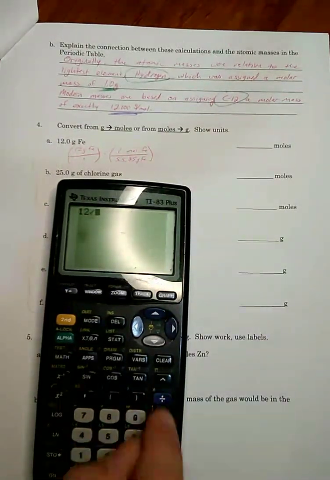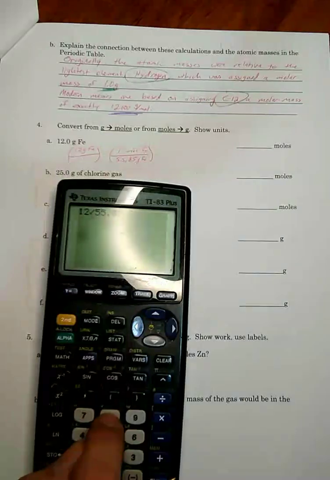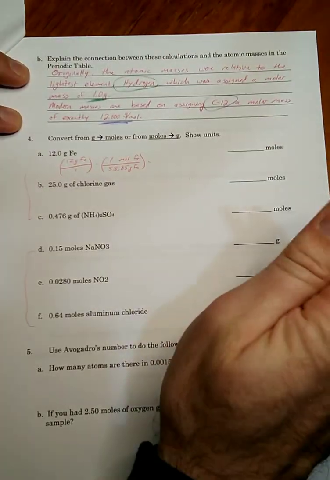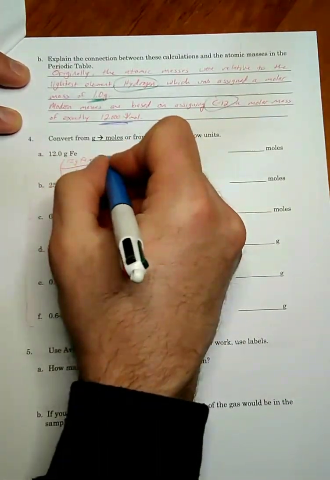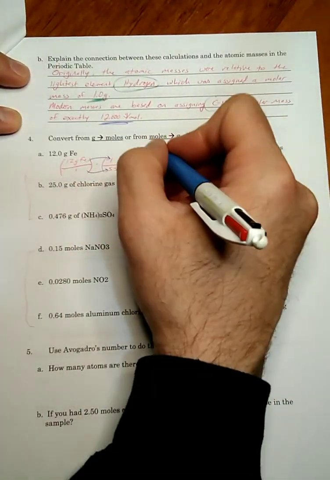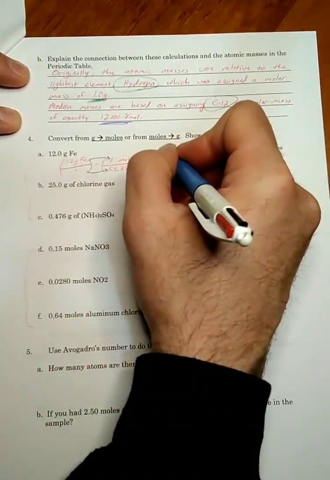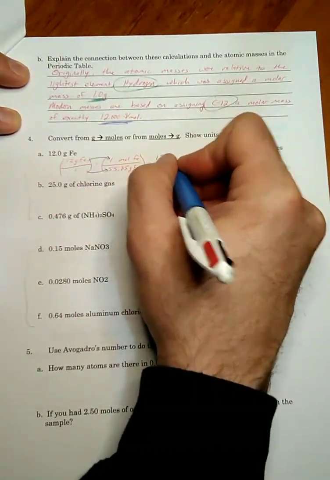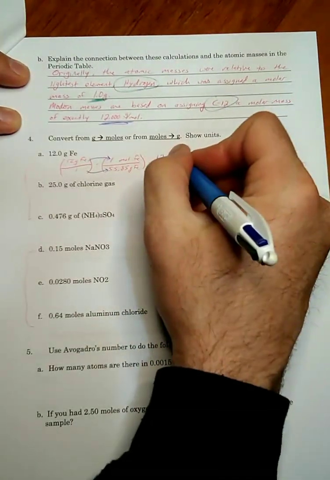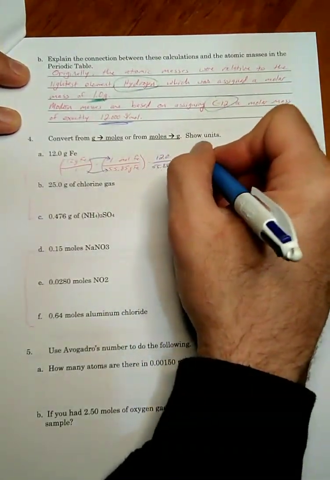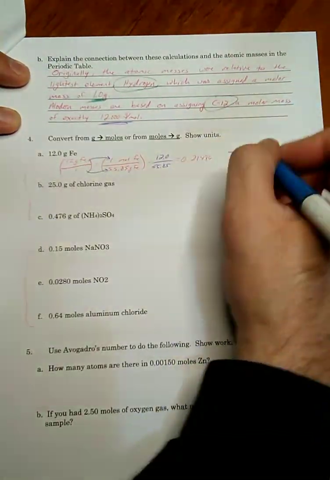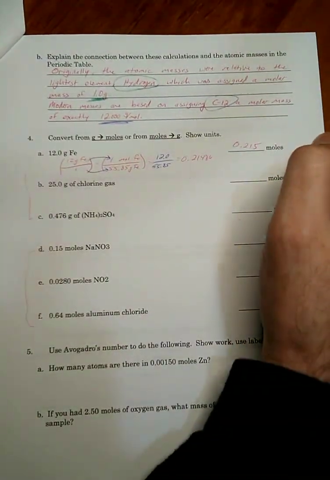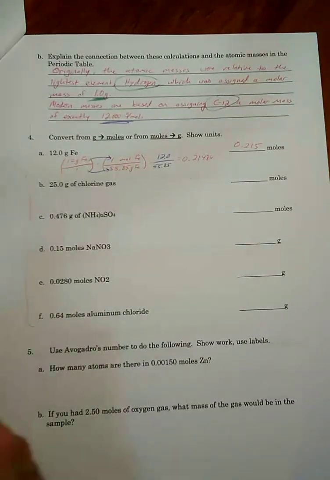So we have 12 divided by 55.85. I don't want to go through this too quickly, because one thing we want to remember is we multiply across the top, multiply across the bottom, and then divide. So multiplying across the top, I have 12. Multiplying across the bottom, I have 55.85, and then divide. I don't want to go through that part too quickly without explaining what we are doing. So we end up with 0.215, which is 0.215 moles of iron.